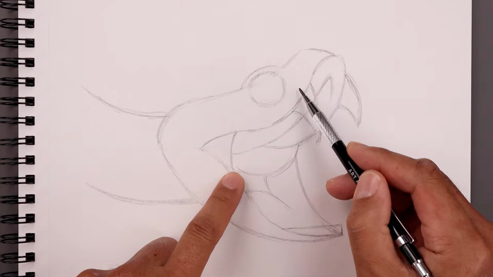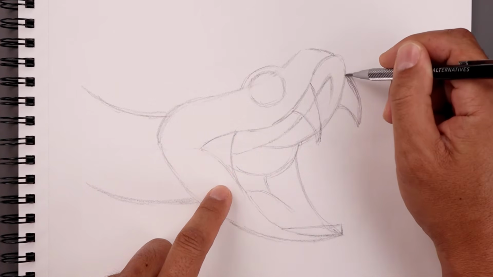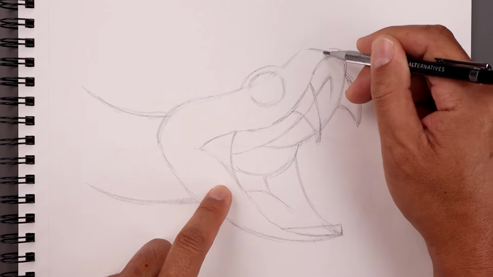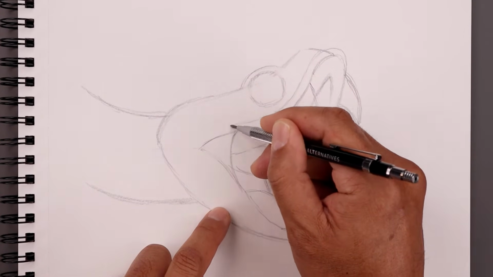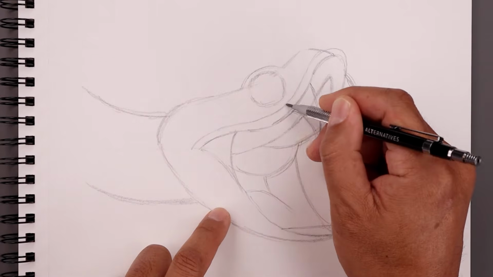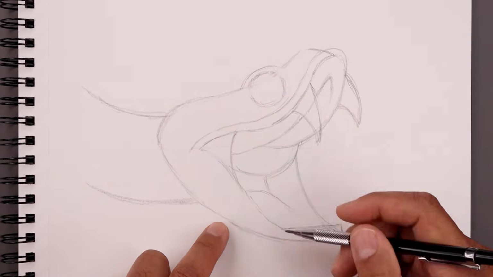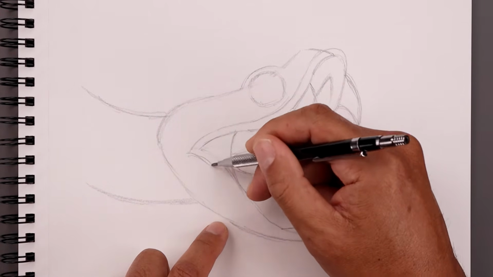Now we're going to trace the mouth along the outside edge for the scales. So let's start on top of this fang. Just going to taper this so it's wider along the top. Just trace this going across and then down towards the corner of the mouth. Let's work our way along the bottom of the mouth.